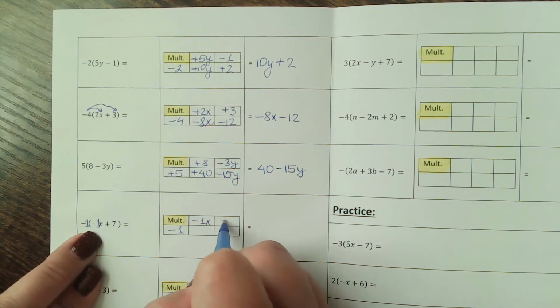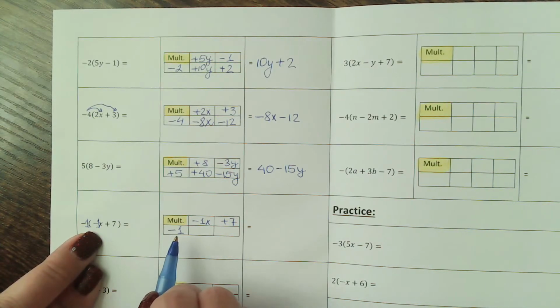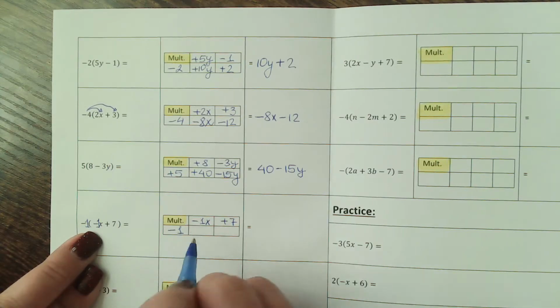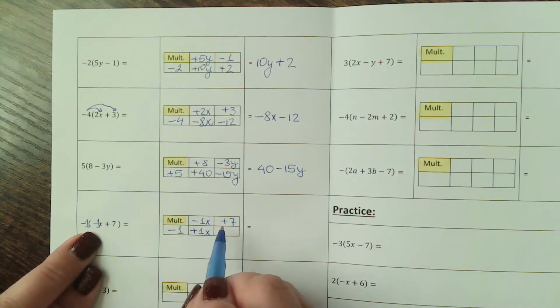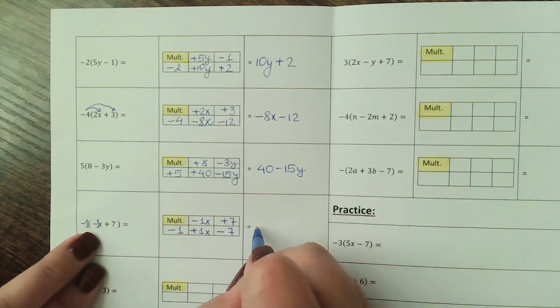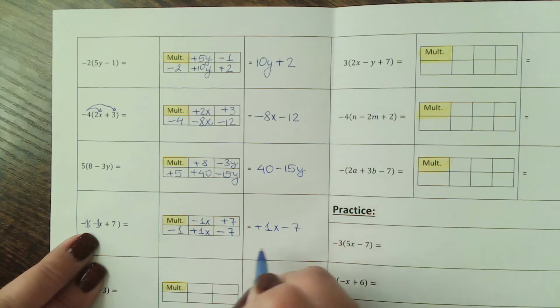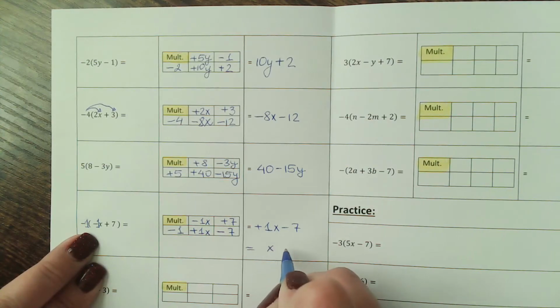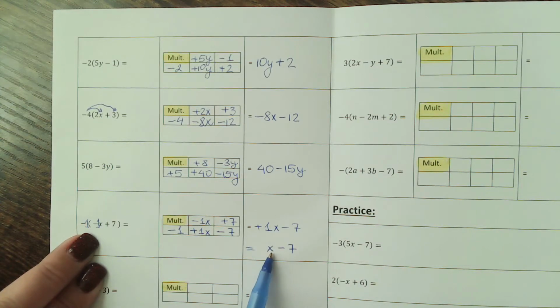-1x and positive 7 are the terms inside the parentheses. Negative times negative, it's positive 1x. Negative times positive, different, negative 7. So this answer is positive 1x minus 7, which also can be seen as x minus 7. 1x and x is the same thing. X minus 7 means 1x minus 7.